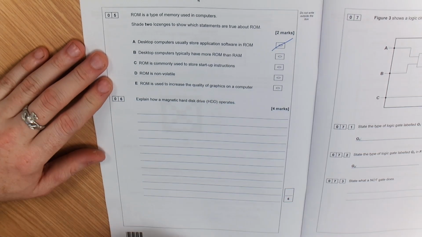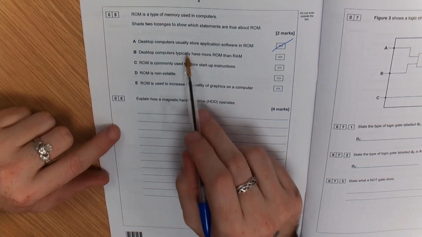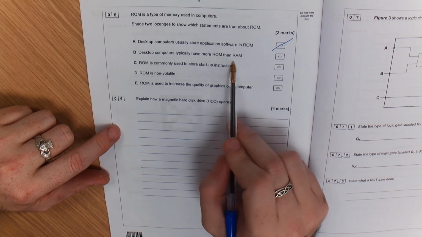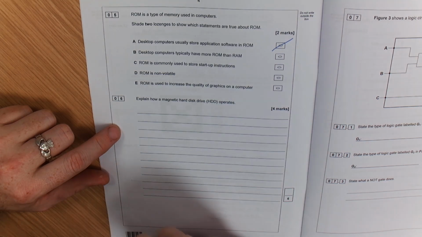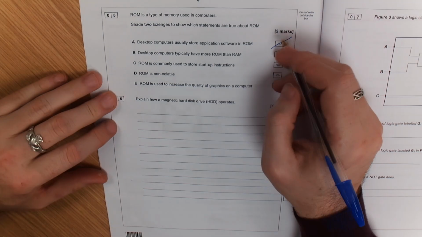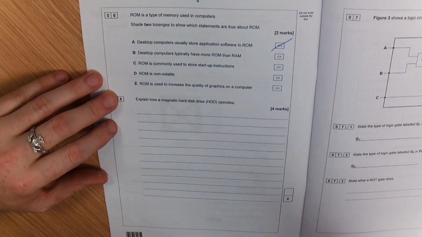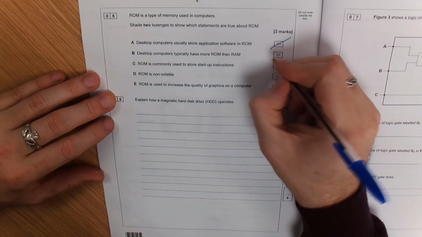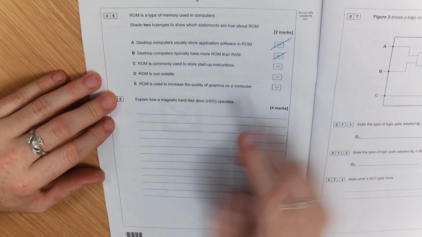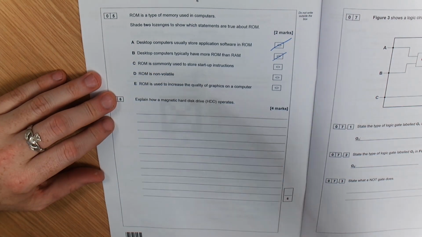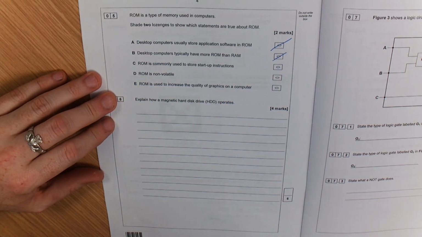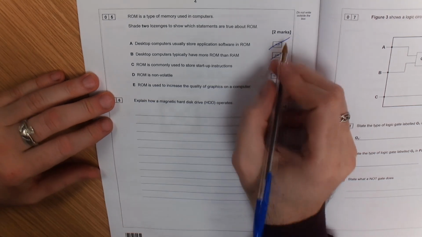It's not that, okay? Desktop computers typically have more ROM than RAM. No. Alright, ROM is a small chip. You hold your BIOS in it. It doesn't need a lot of detail. So just make sure you understand that. ROM is commonly used for your startup, aka your BIOS. Yeah, alright?